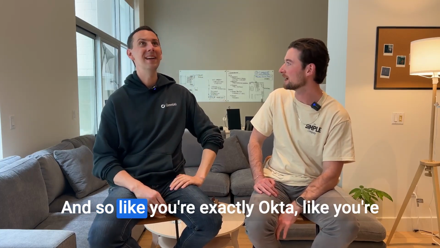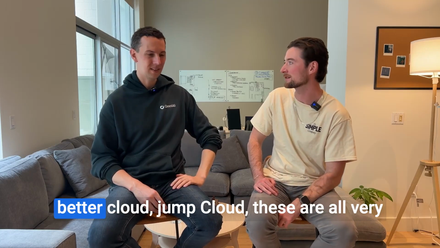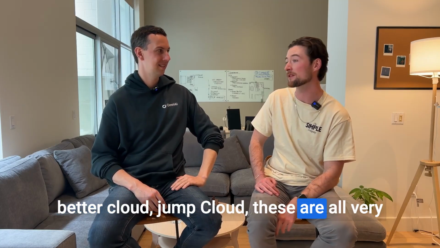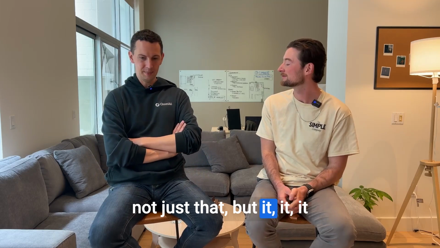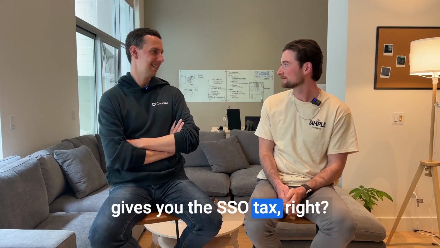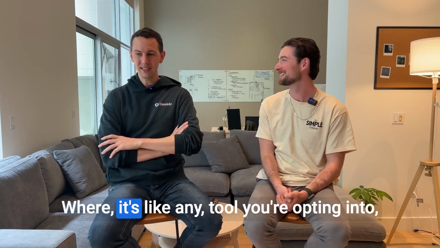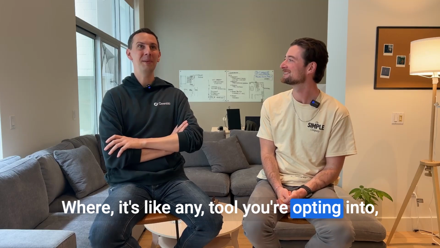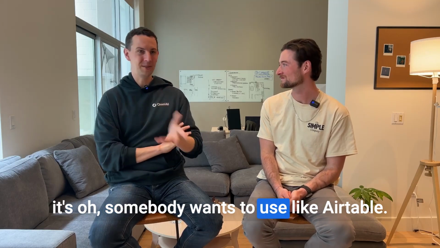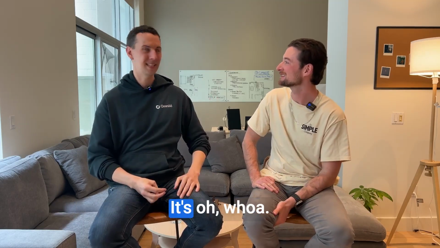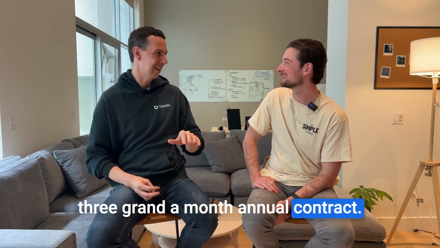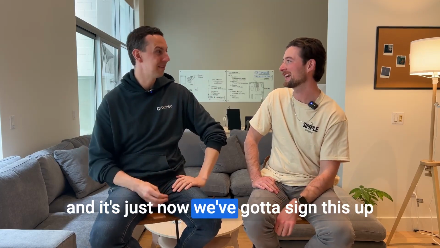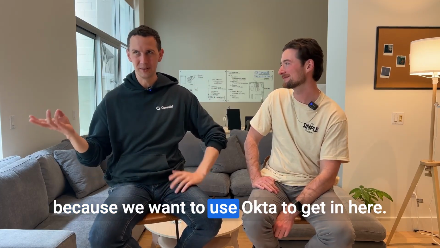You're right that this exists today in the enterprise stack. Yeah, Okta, Rippling, yeah, exactly. Okta, Better Cloud, JumpCloud. These are all very expensive and clunky enterprise tools. Well, not just that, but it gives you the SSO tax, where any tool you're opting into, like, oh, somebody wants to use Airtable. Airtable is $20 a month, but Airtable with Okta support is like $3,000 a month on an annual contract. And it's like, well, now we've got to sign this up because we want to use Okta to get in here.